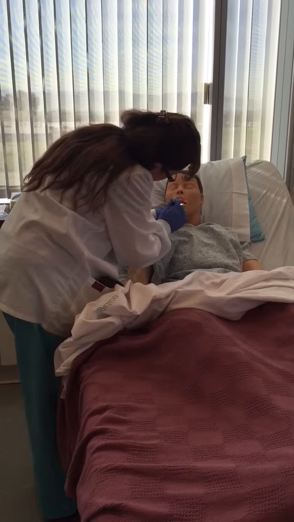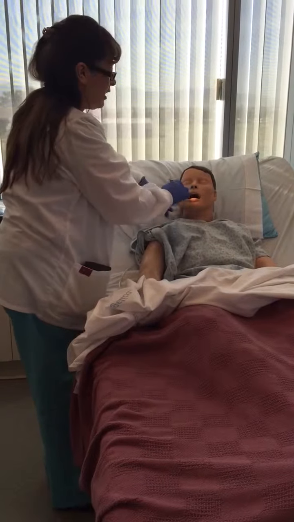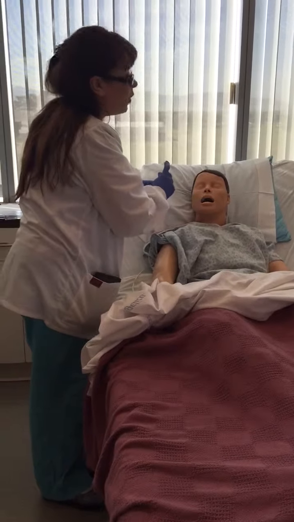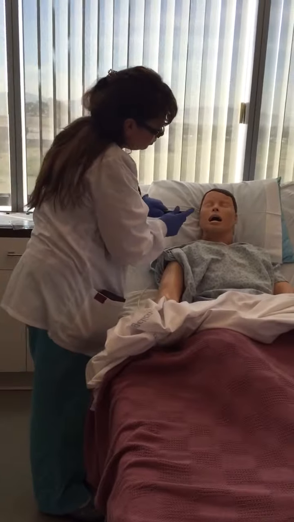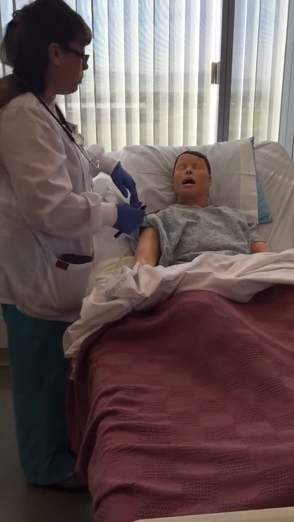You want to look inside the mouth. You're looking at the tongue, the oral mucosa. At this time, you want to find out if they wear any dentures. You also want to find out if they wear any glasses or any contacts, because especially if you're doing this assessment and they're going to surgery, if they have contacts, those need to be removed.